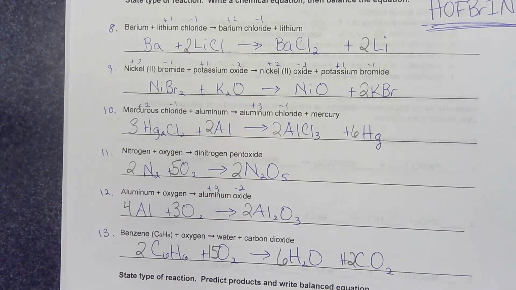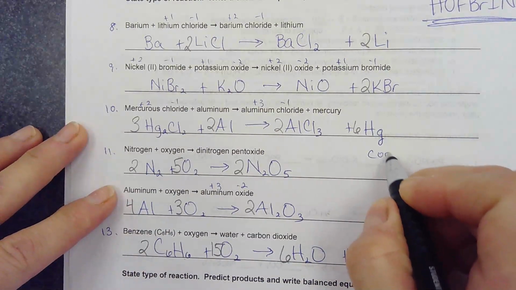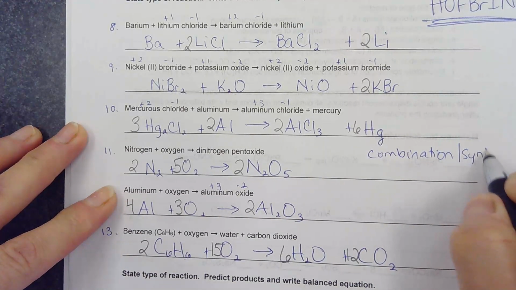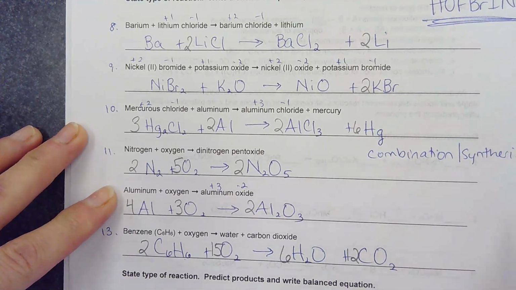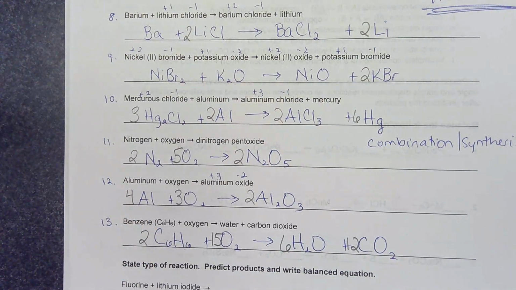Can you identify any of these that we've talked about? Any of those 4? Tell me which one you can identify. Which number? 11. Tell me what 11 is. Combination. Combination or synthesis. You can use either name. Good. How did you know? One product. All right. Anything else?